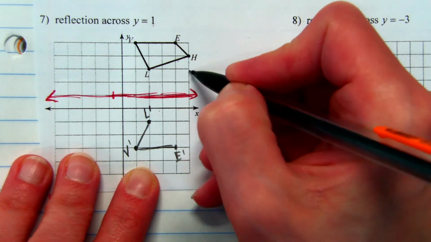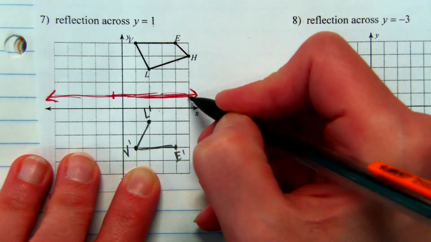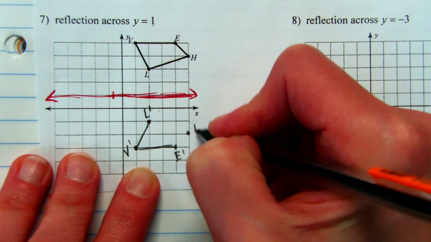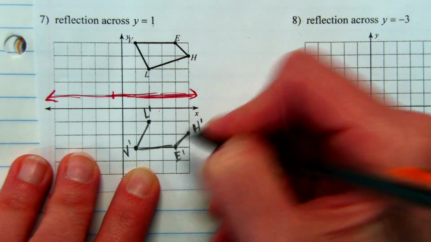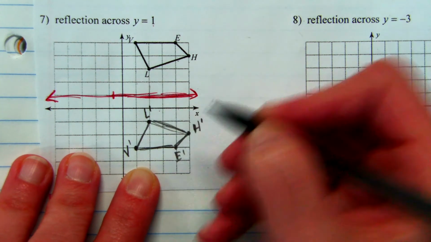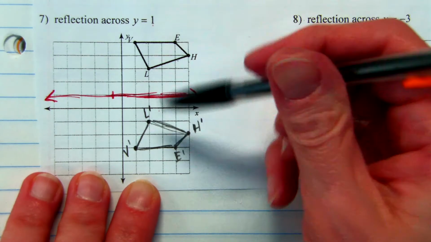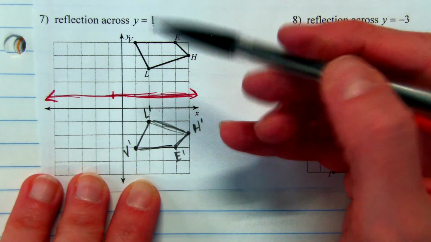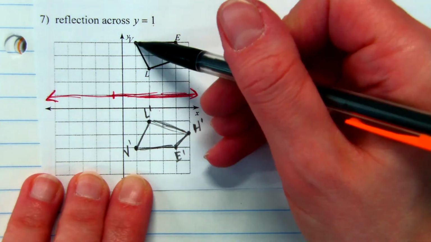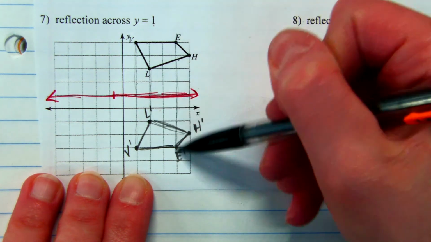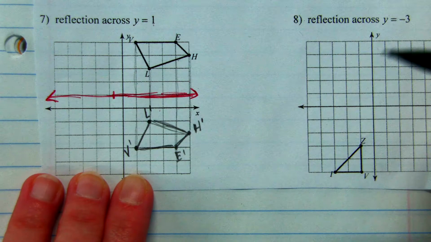So H is 1, 2, 3 units above the line, so we have to go 3 units below. 1, 2, 3. And that's where H is going to go. Remember that they have to be the same distance from the line. One of the cool things about doing this on the graph is you can just count the little squares to get that distance. And those distances are also going to be perpendicular, which means that these have to line up this way to be perpendicular to the line.